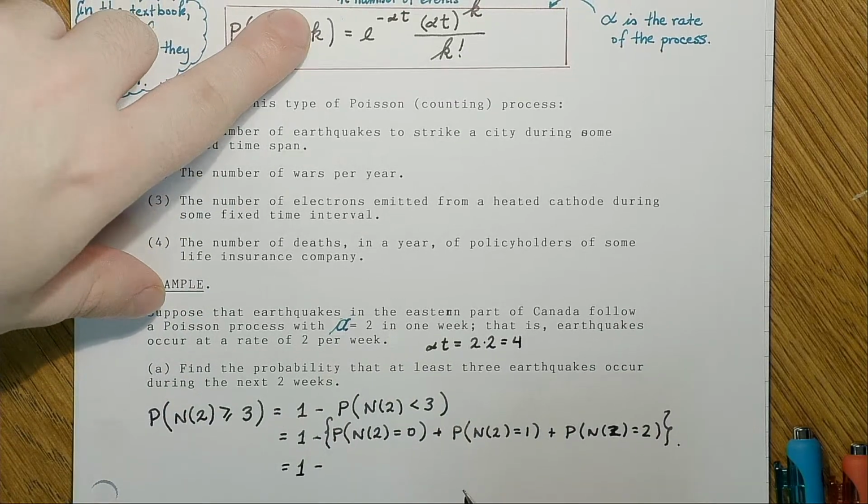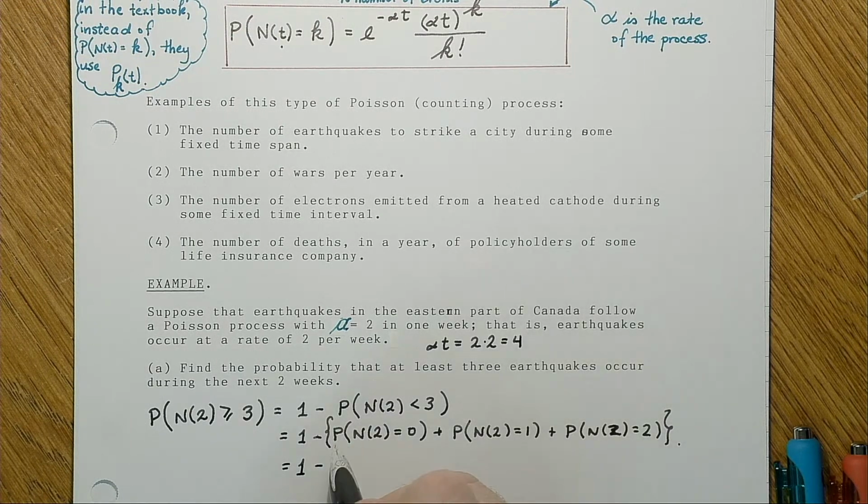And we just substitute into the values in here. So I need to calculate it for when it's equal to 0.